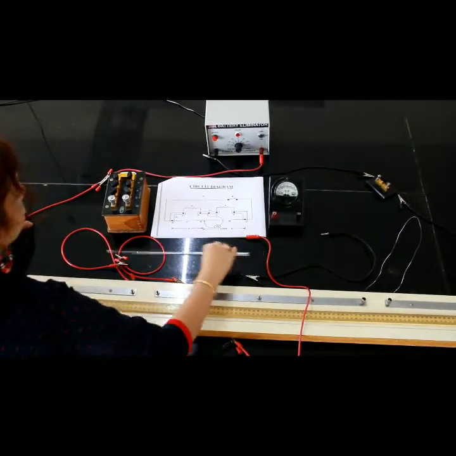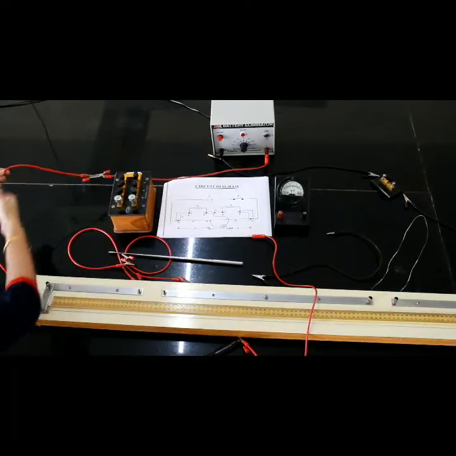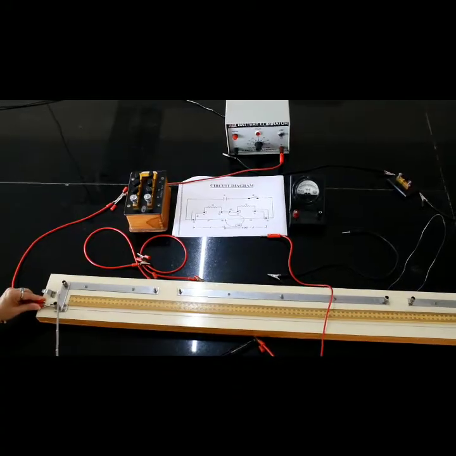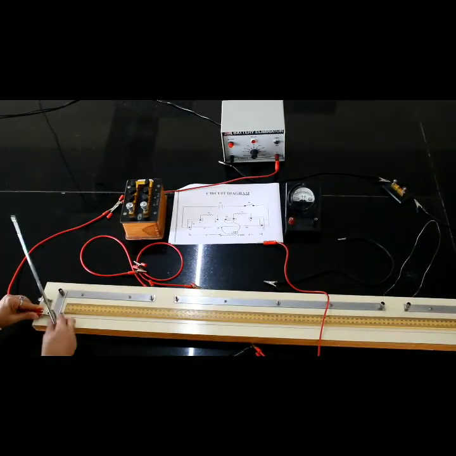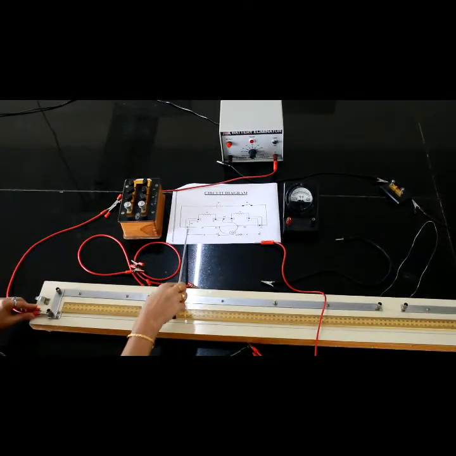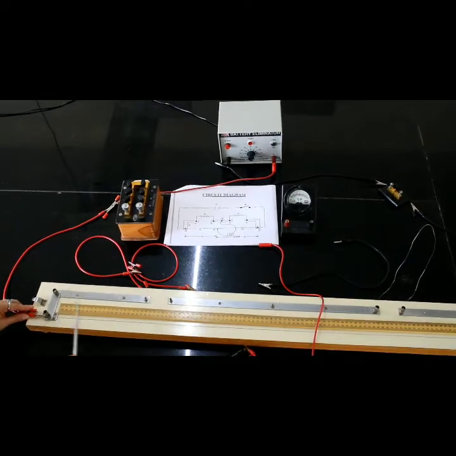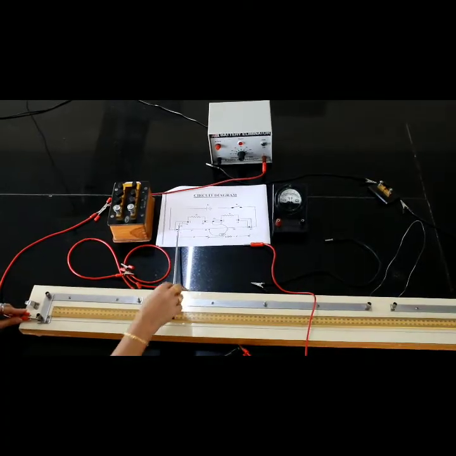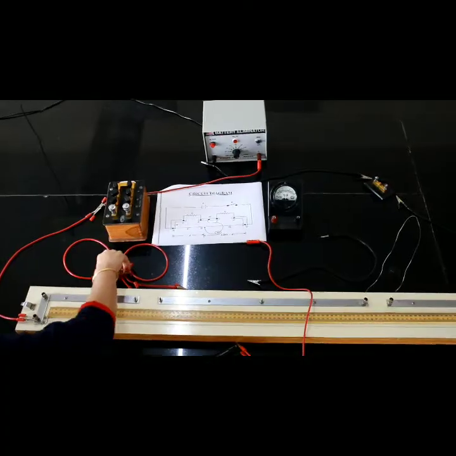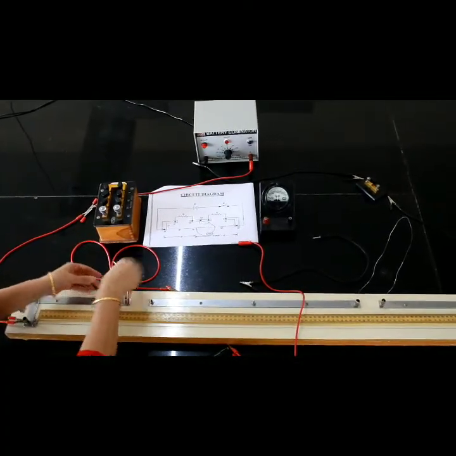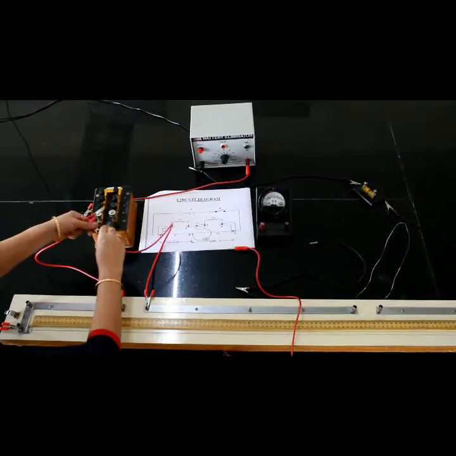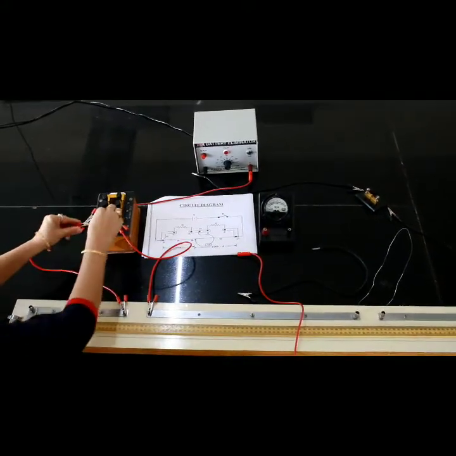So this is the positive terminal, and this is terminal A. I am going to connect it here, and from A the connections move like this, which is internally connected over here, and we reach the point where R is connected. So we need to connect R between these 2 points. Okay. So this is R.